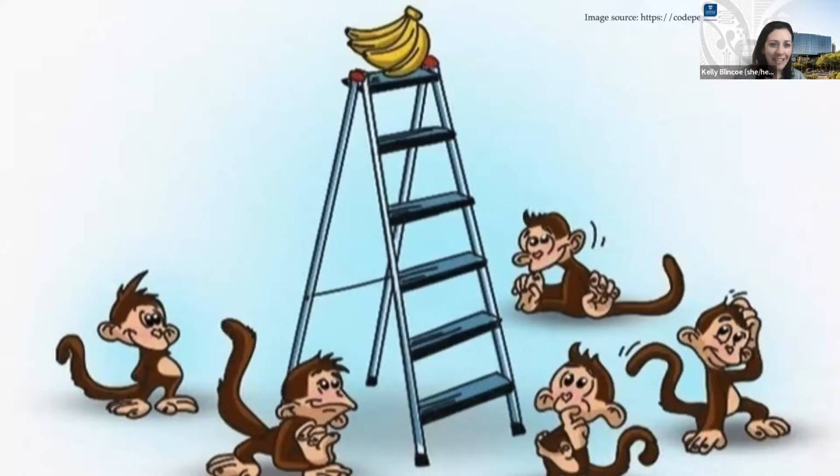And the monkeys didn't like getting sprayed by this cold water. So over time, the monkeys tried to stop each other from climbing up the ladder to get the bananas. So anytime that a monkey tried to climb up the ladder, the other monkeys would pull it down and beat it up. So eventually the monkeys stopped trying to get the bananas because they didn't want to get beat up and they didn't want to get sprayed by water. So then the research team replaced one of the monkeys. So now there's a new monkey and it doesn't know any of this history.